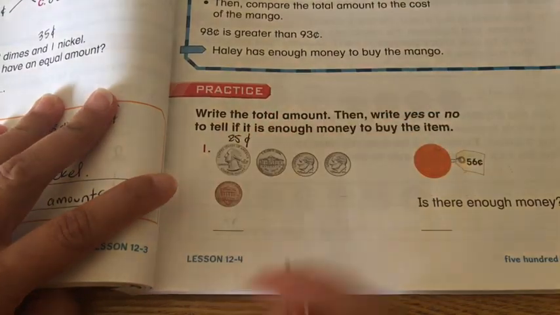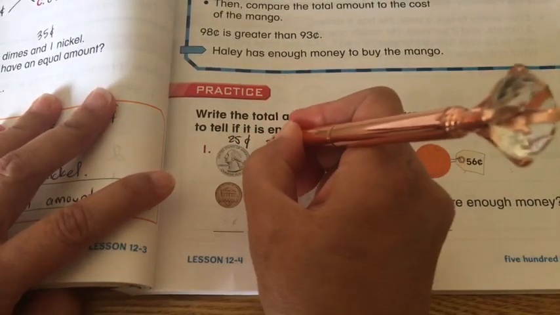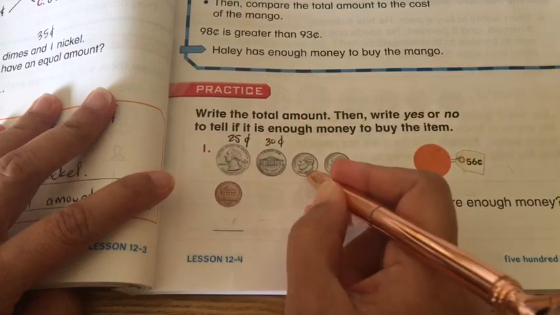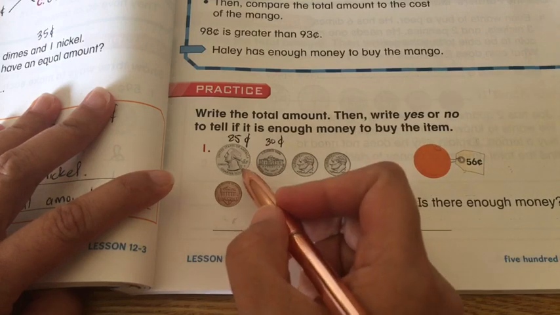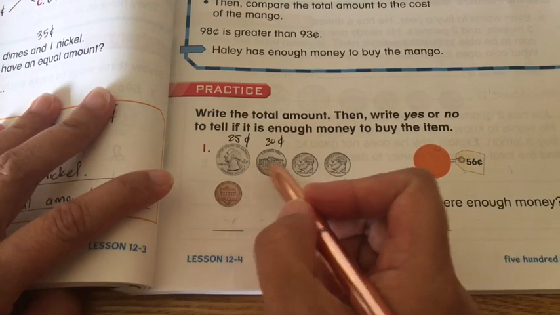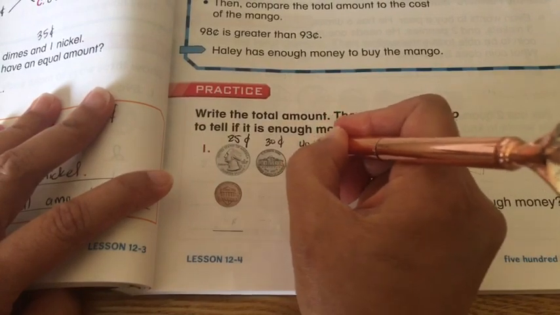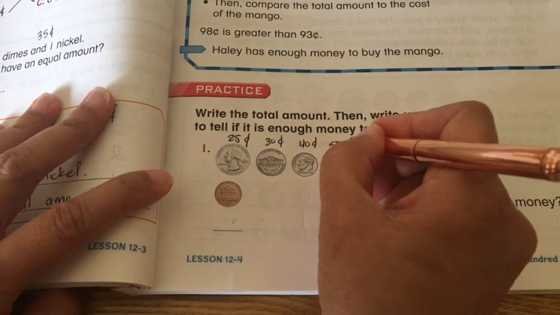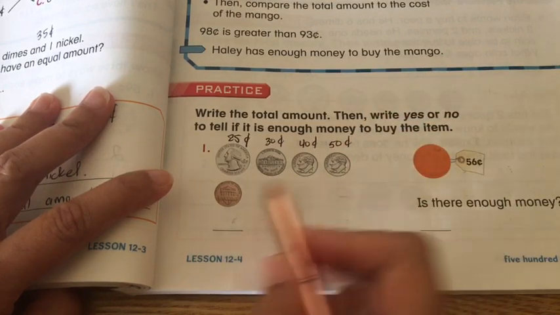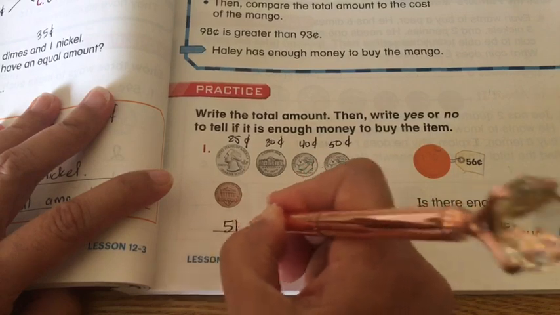25 cents plus a nickel. 25 plus 5 is 30, plus a dime. Well, I didn't even do it in order, did I? I should have done that, but that's okay. We'll just keep going. So we have 30 plus a dime, so add 10. That makes 40. Add another 10. That makes 50. And plus 1, that makes 51 cents.